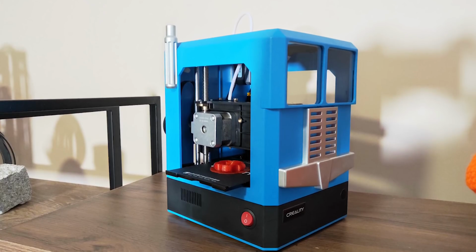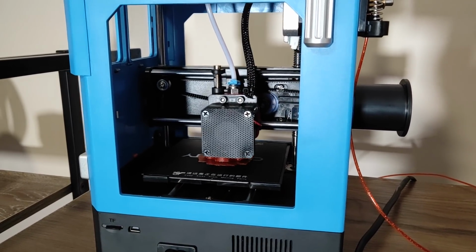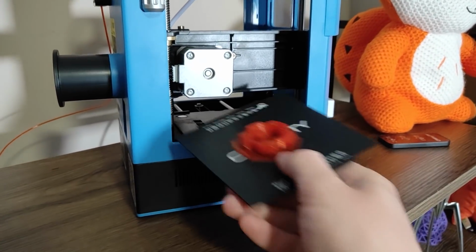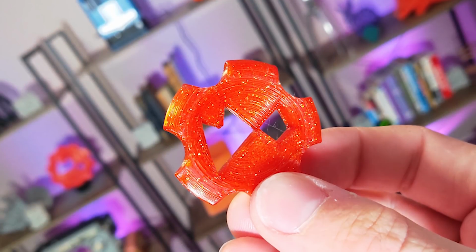To print my Makercoin, I use the CR100, which is this Transformers truck-looking weird 3D printer from Creality. It's a really interesting little toy thing, but it did an admirable job printing my Makercoin in this sparkly red PLA.